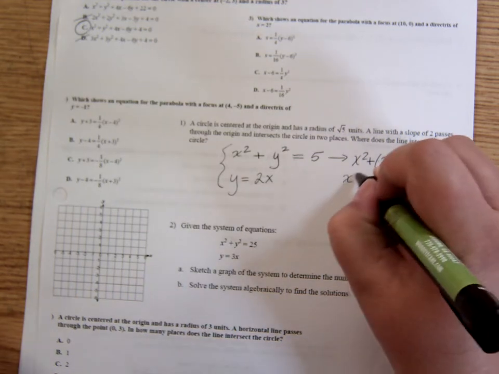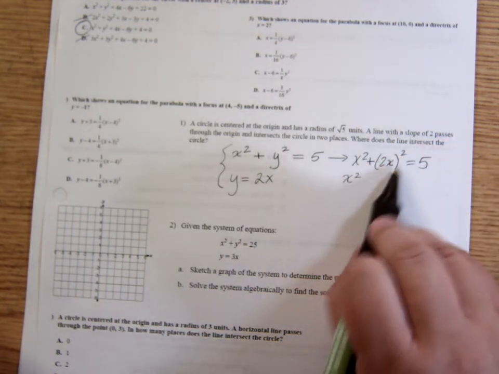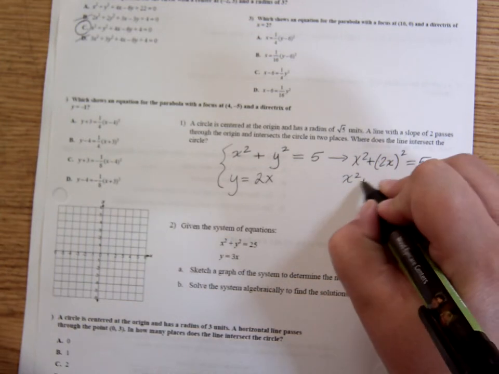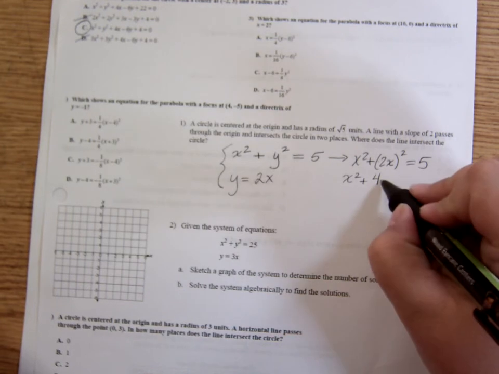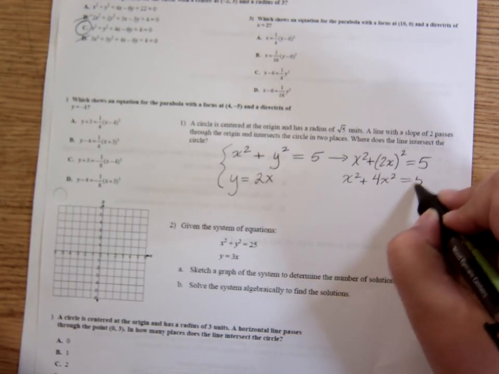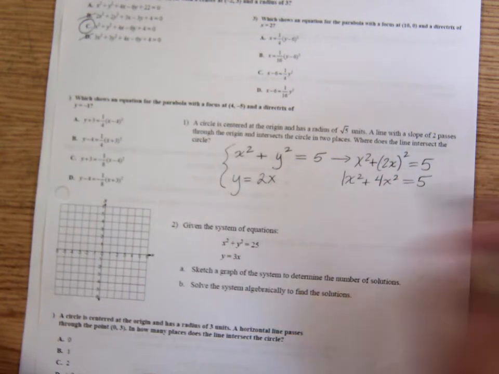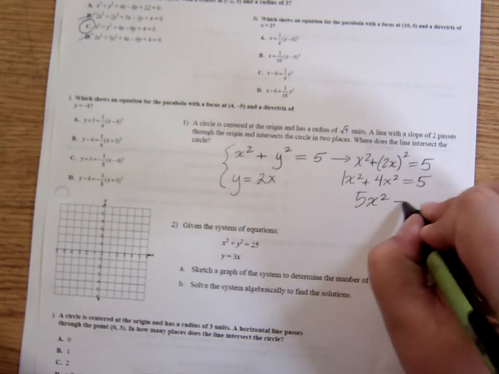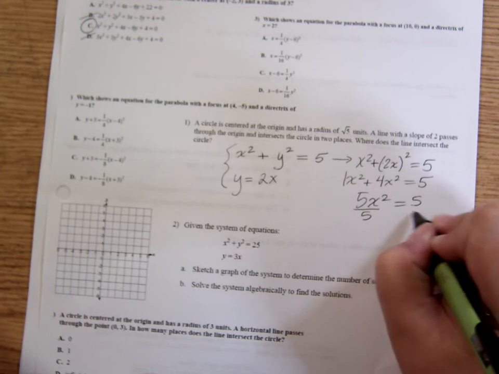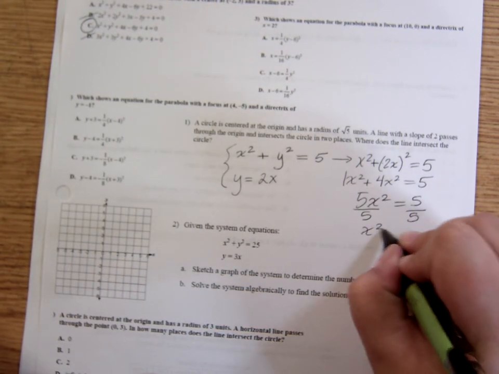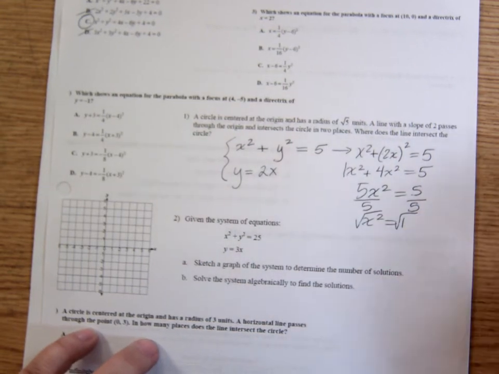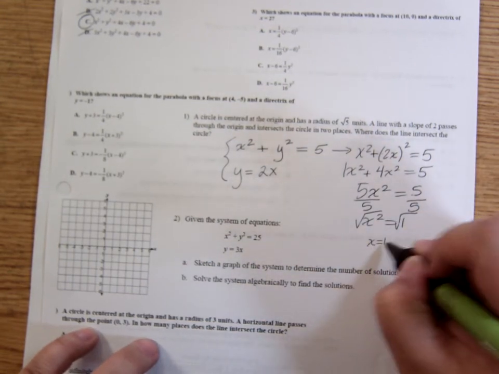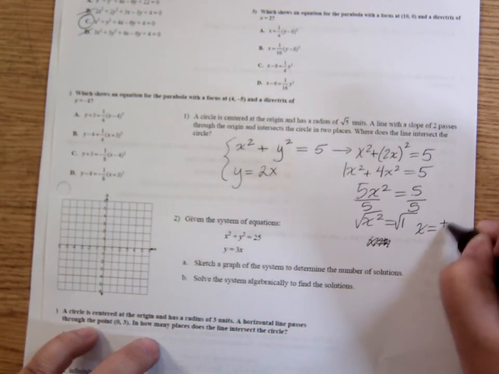So x squared plus 2x quantity squared. The whole thing is squared, so 2 times 2 becomes 4. Don't leave it as just 2. X squared is x squared equals 5. So 1x squared plus 4x squared, that's 5x squared. When I divide both sides by 5, I get x squared equals 1. So I'm going to take the square root of that, and remember, if you're the one putting the square root in the problem, you have to do plus or minus. X equals plus or minus 1.